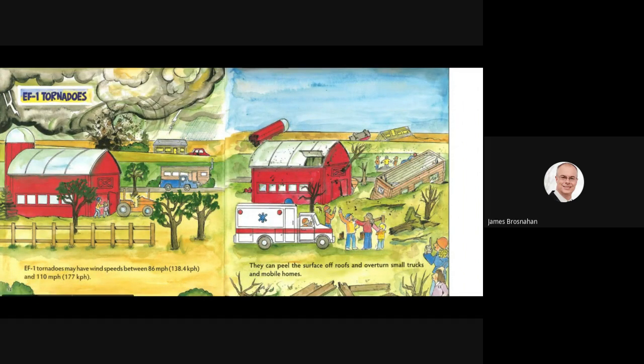EF1 tornadoes may have wind speeds between 86 miles per hour, 138.4 kilometers per hour, and 110 miles per hour, which is 177 kilometers per hour. They can peel the surface off roofs and overturn small trucks and mobile homes.